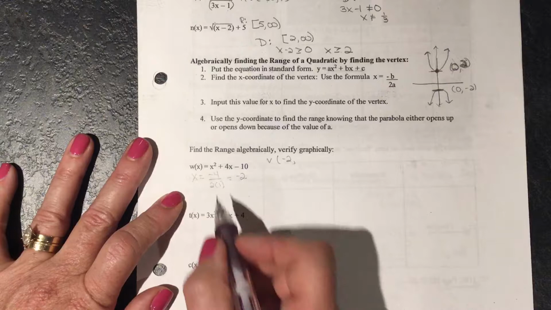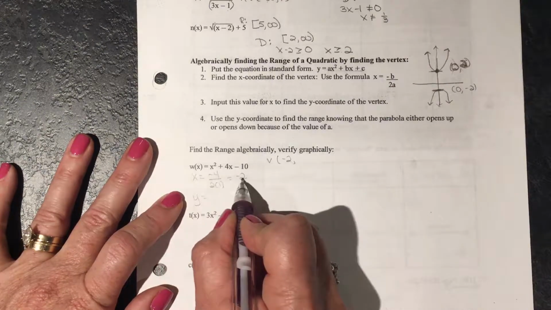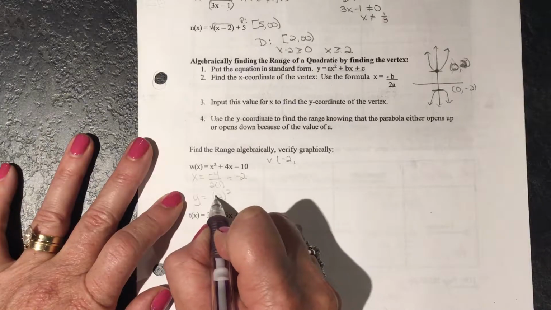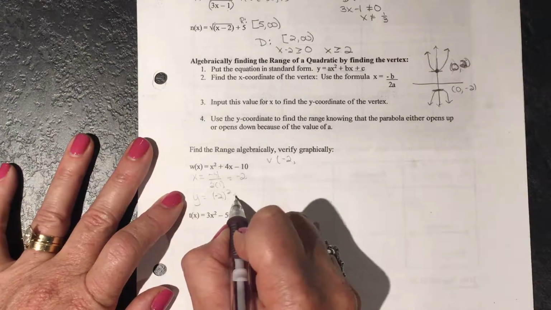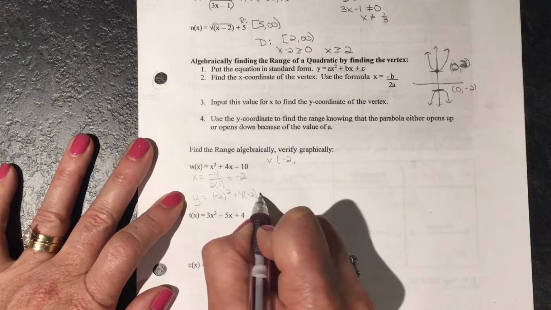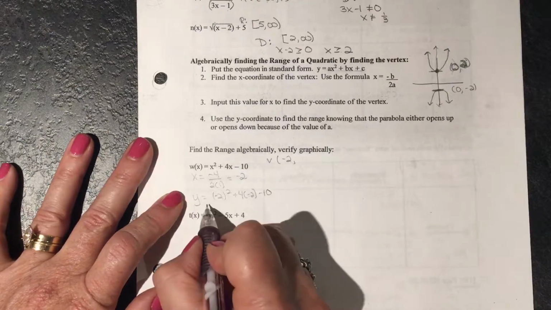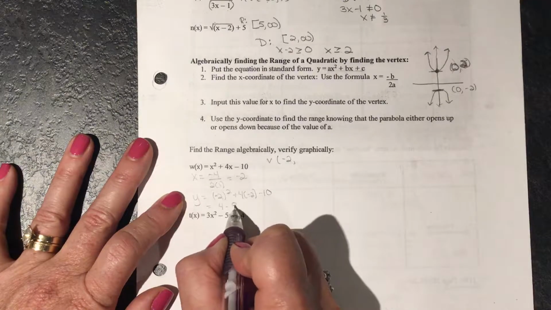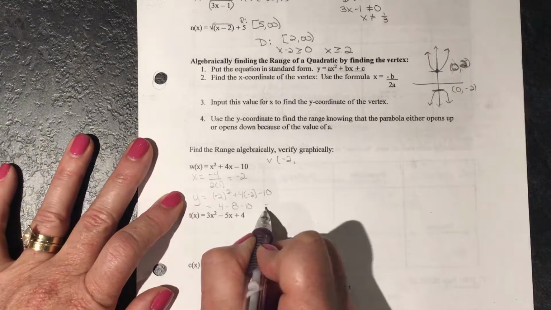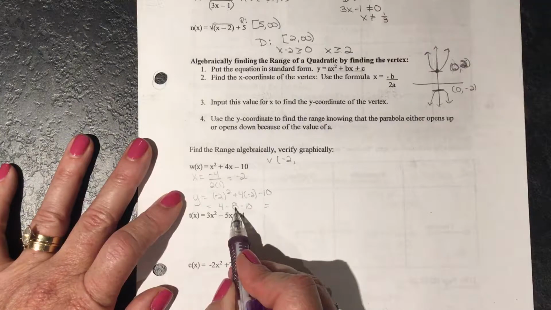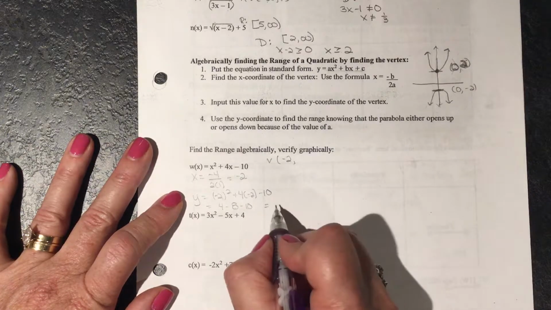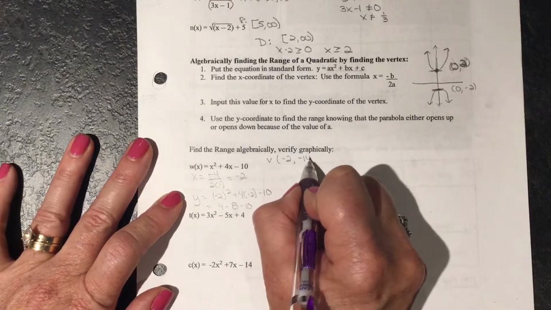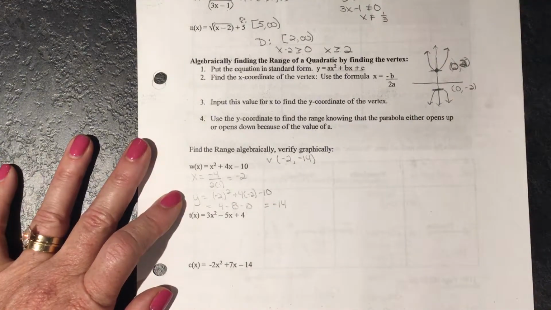Now I need to find the y value, so I plug negative 2 back into the original equation. I take negative 2 squared plus 4 times negative 2 minus 10. Negative 2 squared is 4. 4 times negative 2 is negative 8, minus 10. 4 minus 8 is negative 4. Negative 4 minus 10 is negative 14. So my vertex is at negative 2, negative 14.